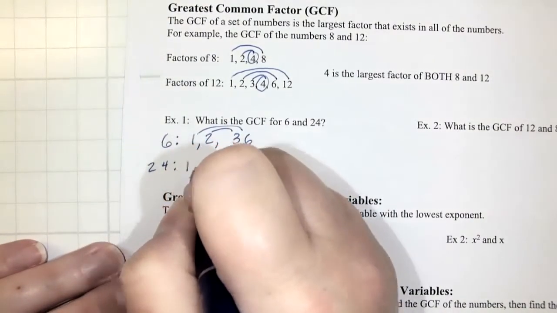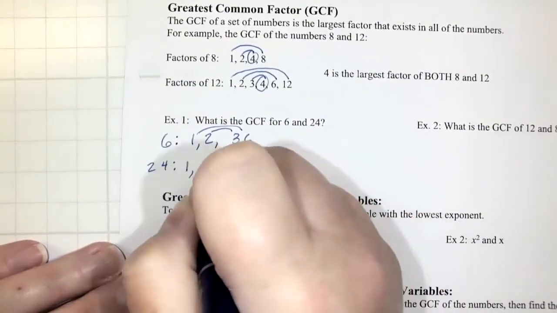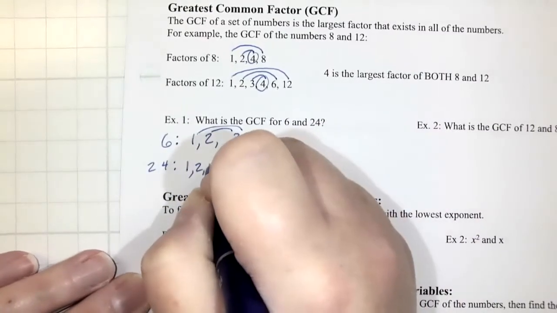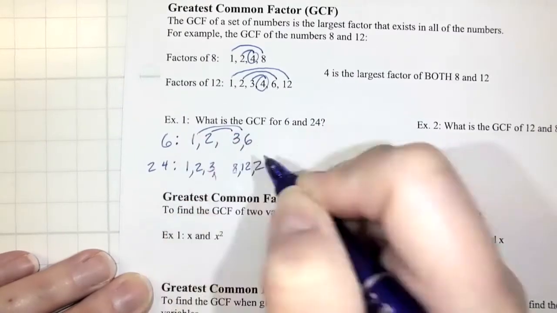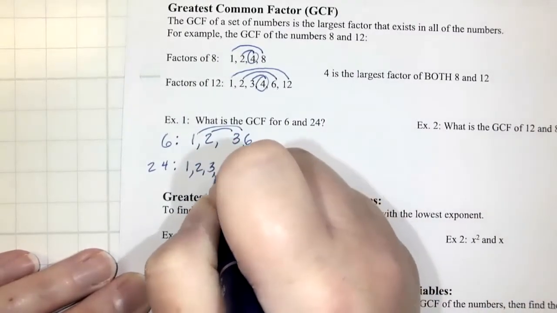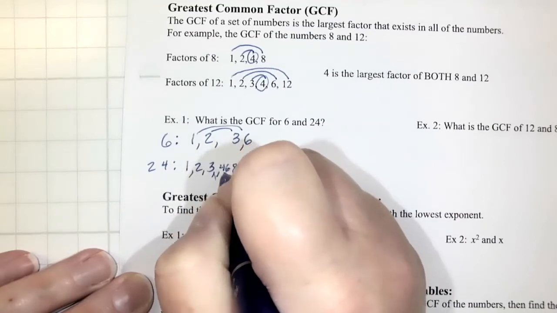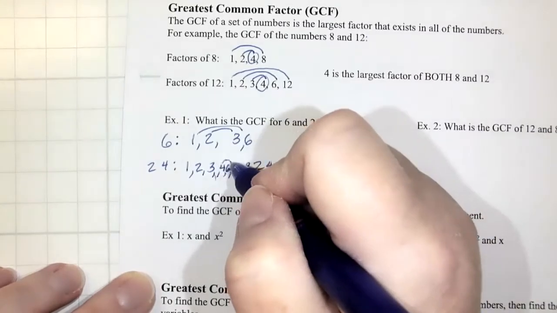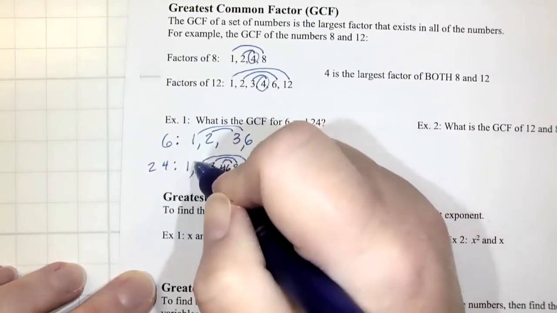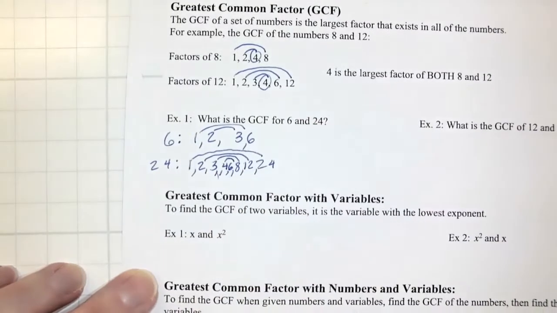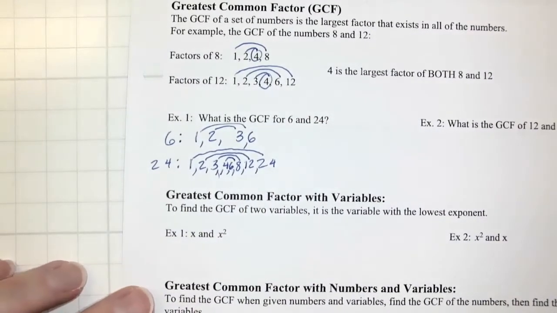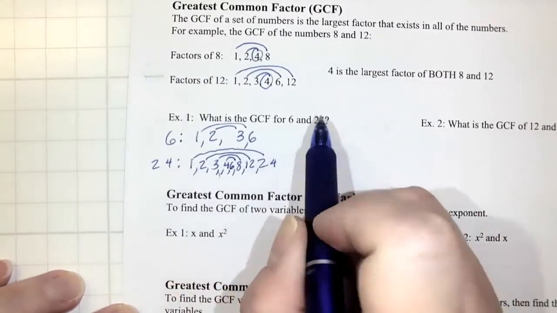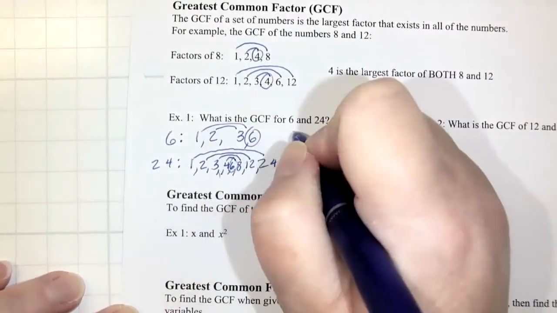24, 1 times 24 is 24. 2 times 12 is 24. 3 times 8 is 24. And 4 times 6 is 24. And then 5, which is in the middle of 4 and 6, is not a factor of 24. So we know we have found all of the factors of 24. So when we look at them, the greatest common factor of 6 and 24 is 6.